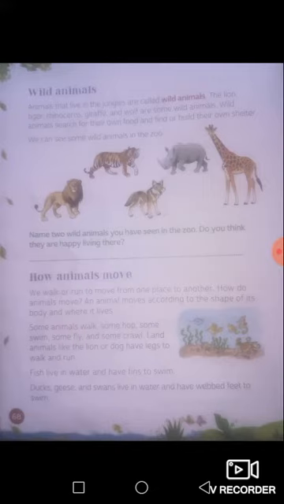Now, everybody, take out your Wonder World Environmental Studies book 2, and we shall be continuing lesson 12, Animals Around Us. Previously we had learned about different kinds of animals, domestic animals and wild animals. Today we will be learning other things about animals, like how animals move. Let us read how animals move on page 68 of your textbooks.